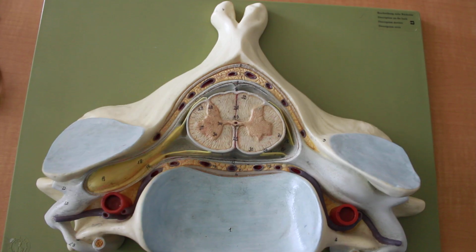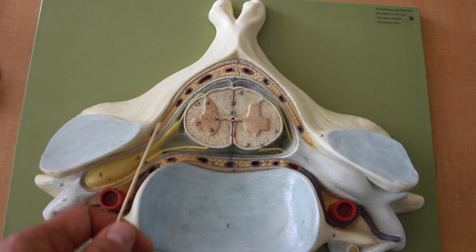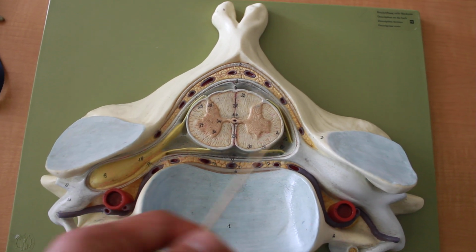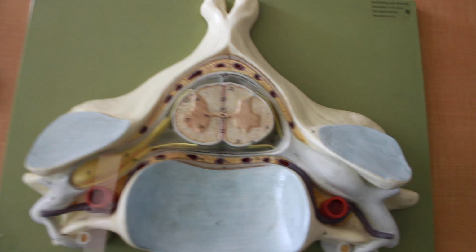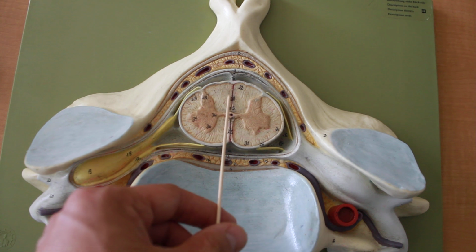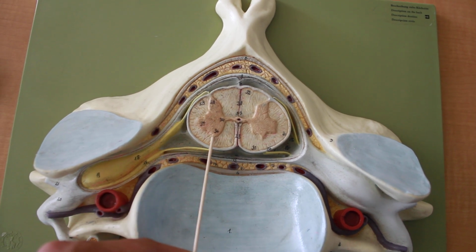So if you have those three, you already know that this is anterior and posterior, and then this is lateral, and everything then falls kind of in step as long as you know what they are. So you already know anterior median fissure, posterior median sulcus, anterior gray horn, posterior gray horn.